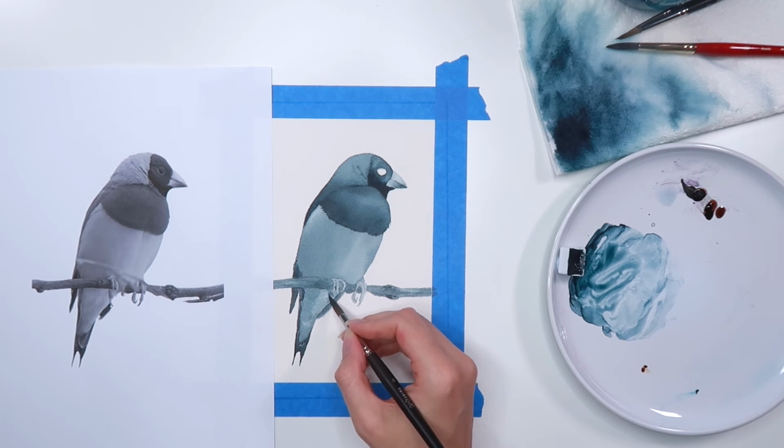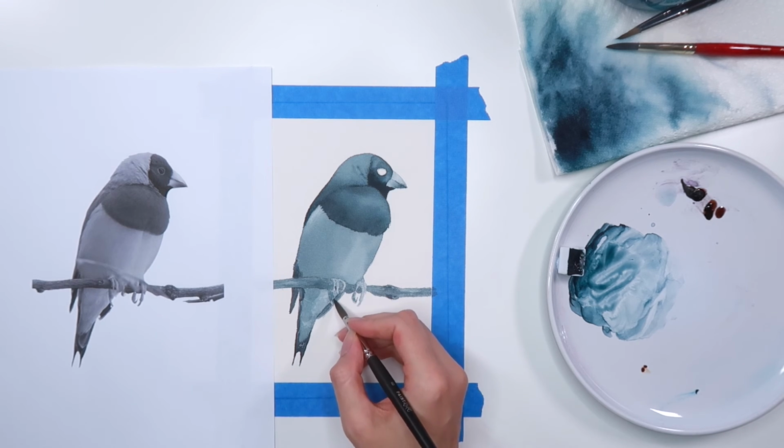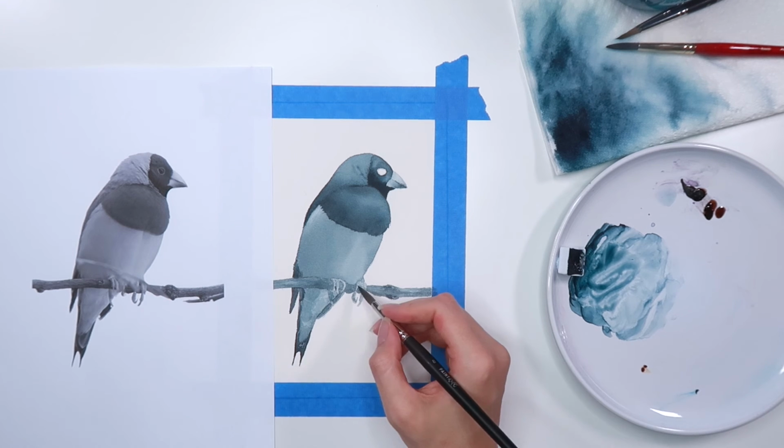and then going back over the shadows that I created on the left. And like I said, I don't enjoy painting bird feet. I think they're quite creepy. This is kind of the extent of the detail that I'm going to do on them.